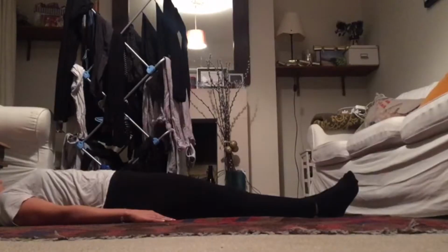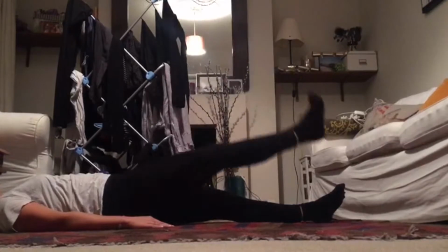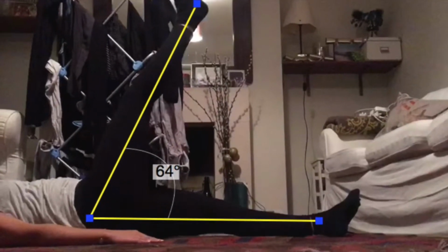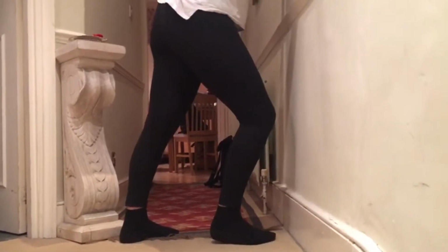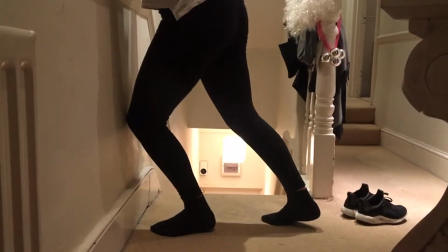In observing hip range of motion, an active straight leg raise shows room for improvement with 61 and 64 degrees on each leg. Ankle range of motion using the knee to wall test also shows limitations as she struggles to reach 5 centimeters on each ankle.